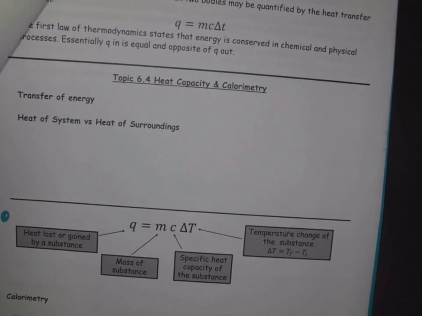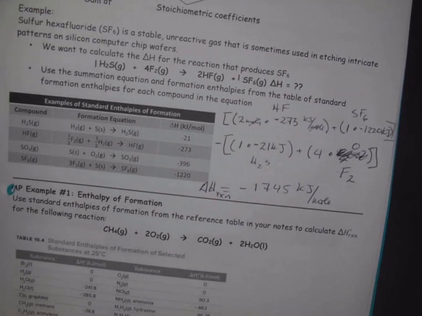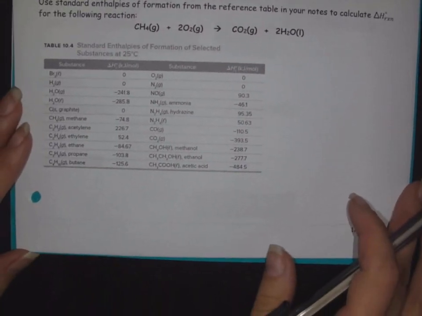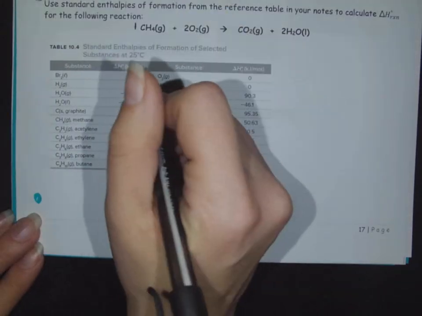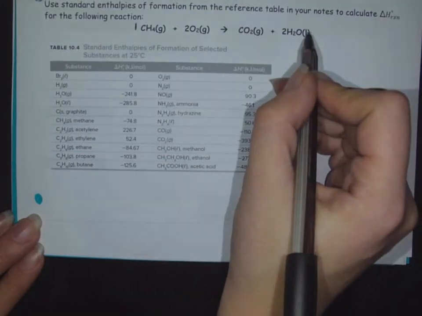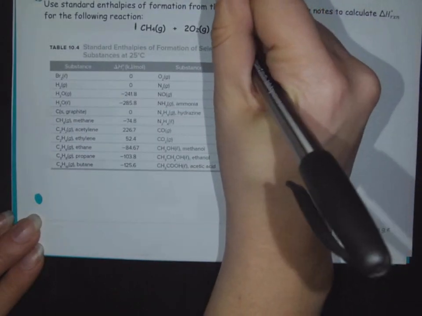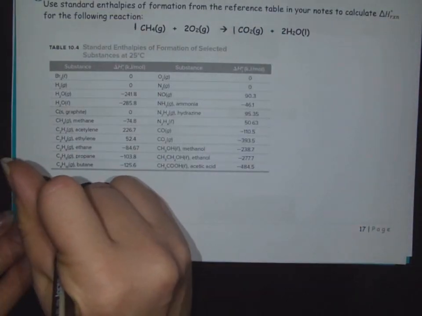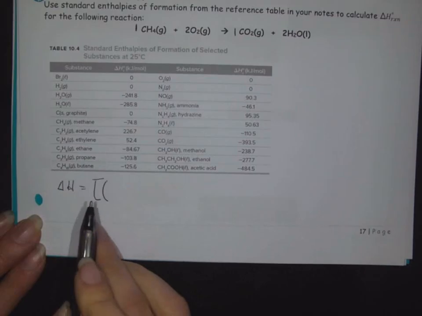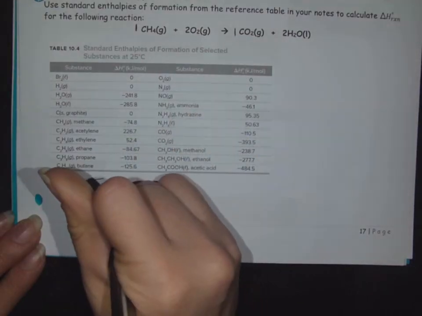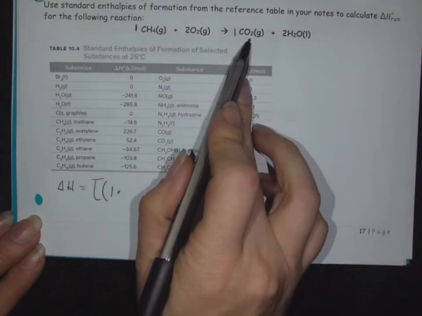Let's do one more to end with. So I have my reactants, I have my products, and I know I'm doing products minus reactants. So my delta H is going to be products. So I'm going to start with that. I have 1 mole of carbon dioxide gas.